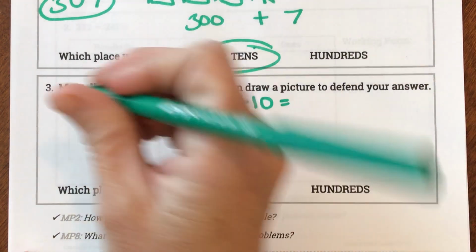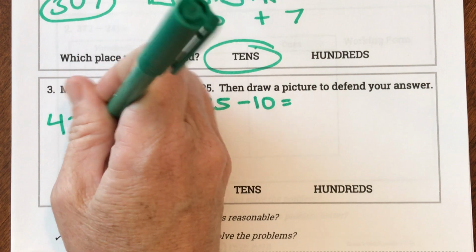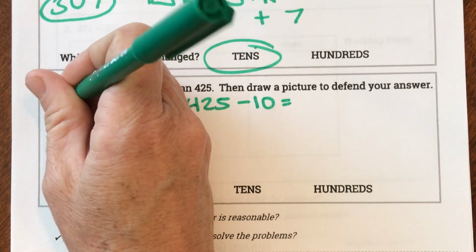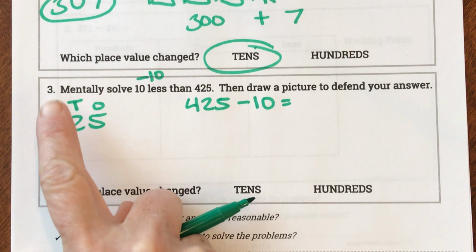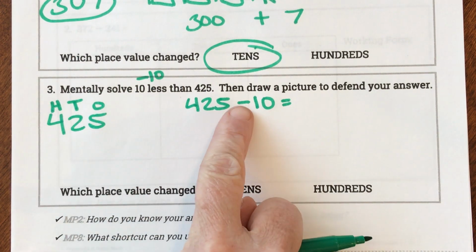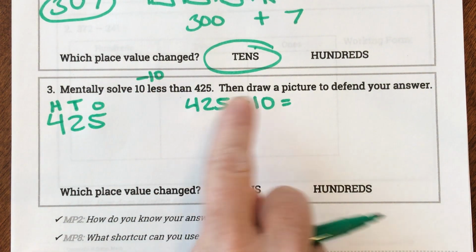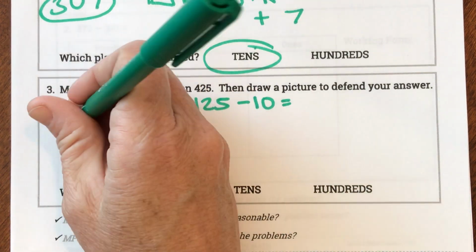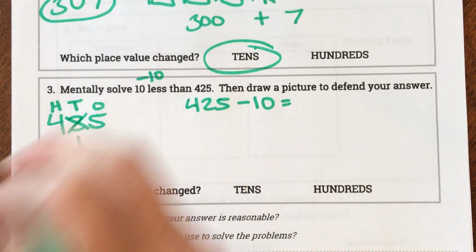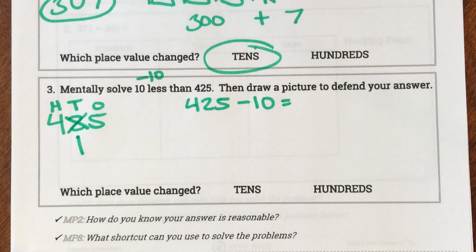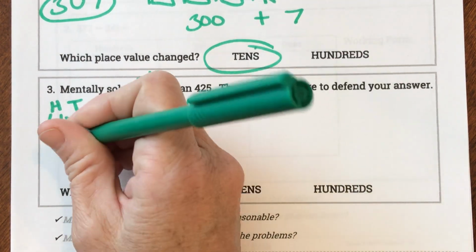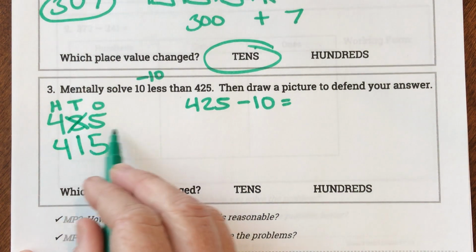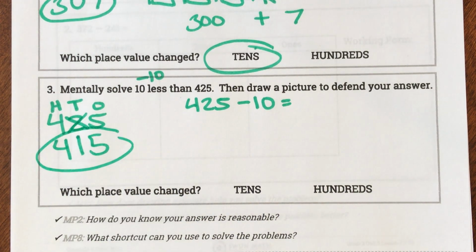Okay, so this is what I would be thinking in my head. I would be thinking I have 5 ones, 2 tens, and 4 hundreds. And if they want me to take away 1 ten, well, if I had 2 tens and I take away 1, I'm only left with 1. And I didn't take away any ones and I didn't take away any hundreds. So my difference is 415.